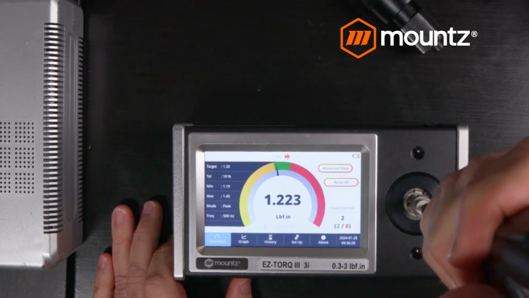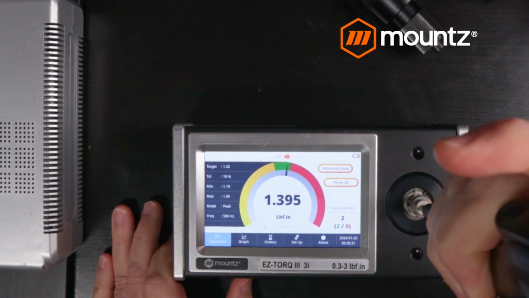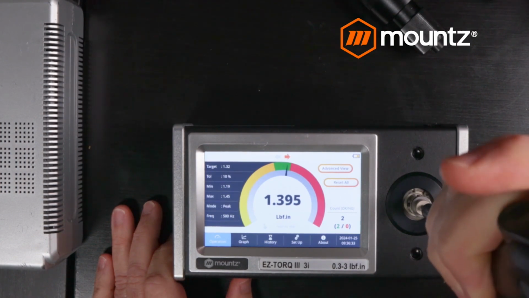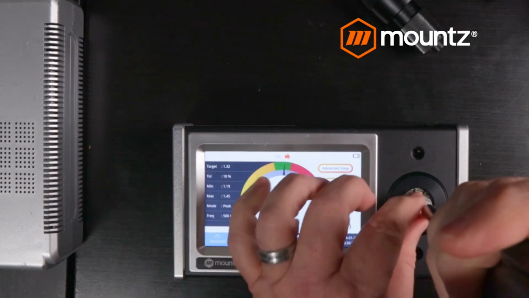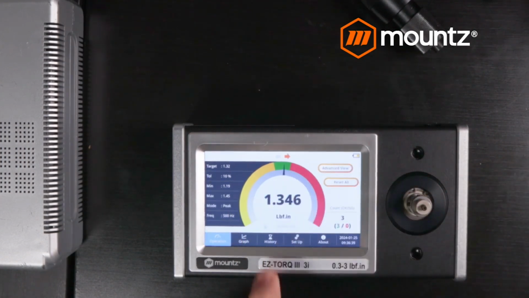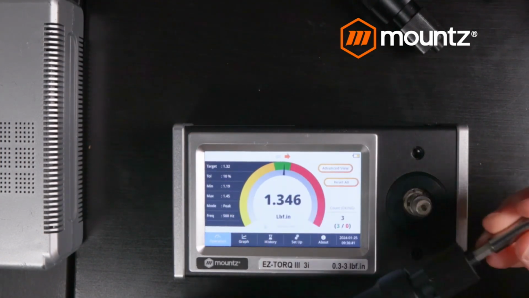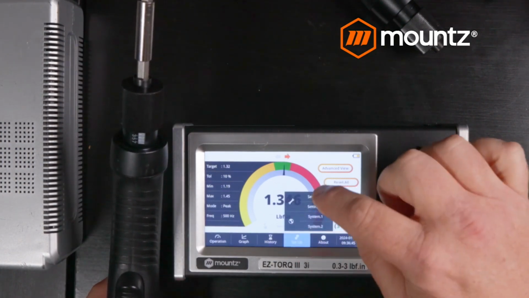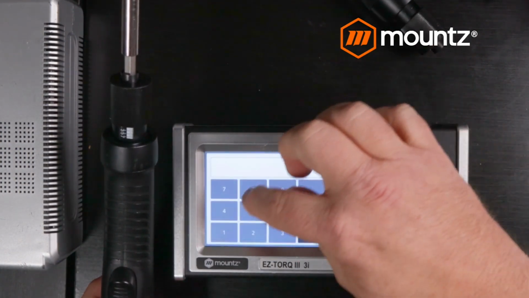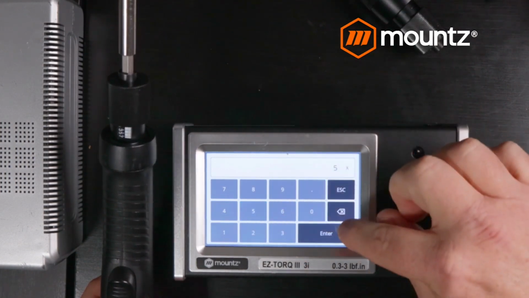Let it warm up here. Okay, if, for example, we want to try and set this tool to, say, 1.5 inch-pounds, we'll go ahead and change our target torque here to 1.5.